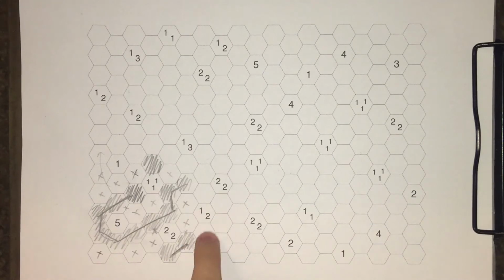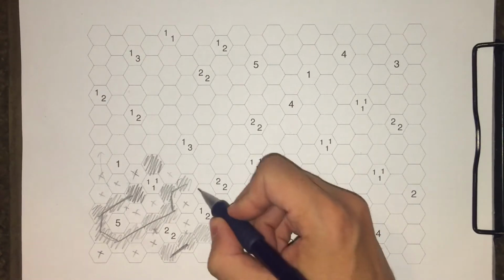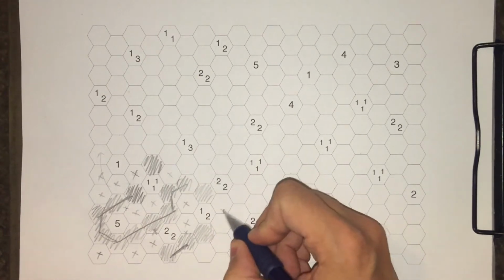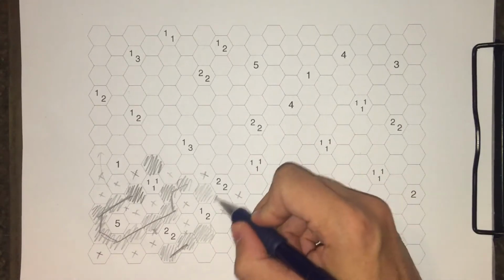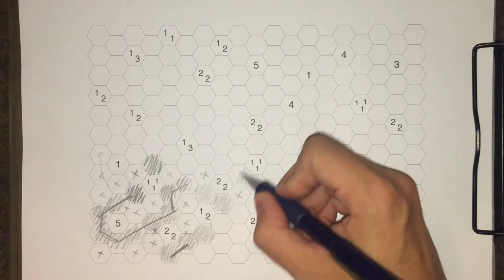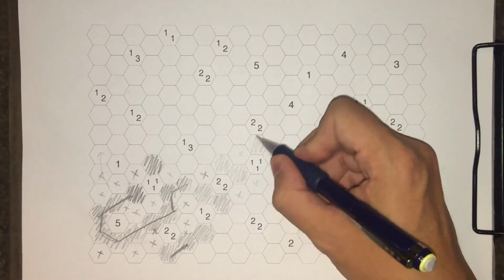This 1-2 clue has 4 cells left, and so it's going to use both of the extreme sides, so this and this. One of these gets used. Having shaded this cell, we mark off that X. That gives us all of this, actually.